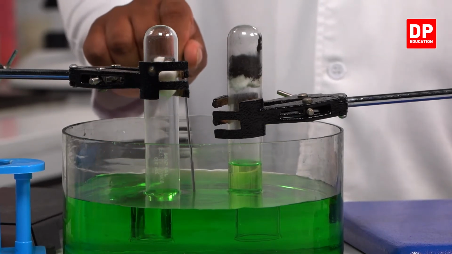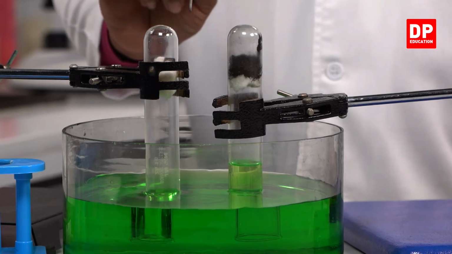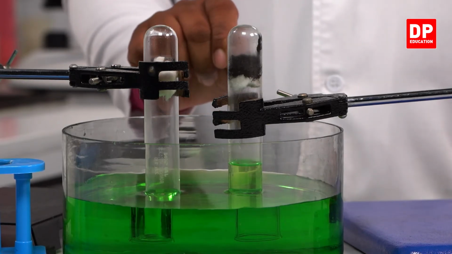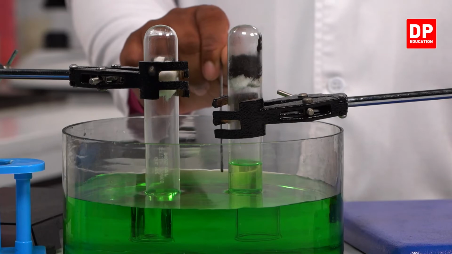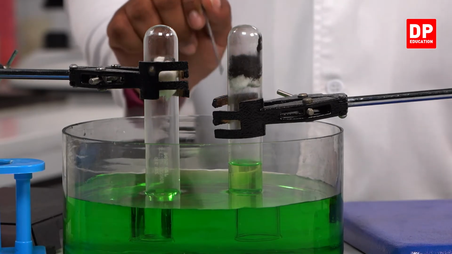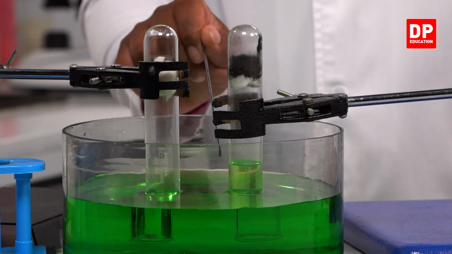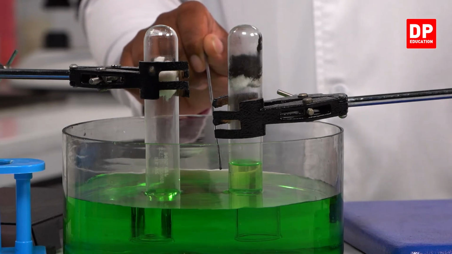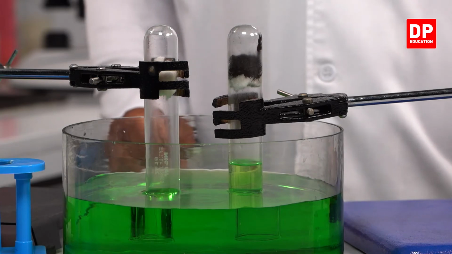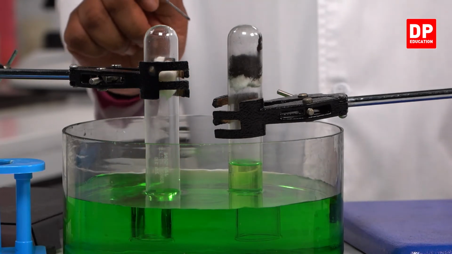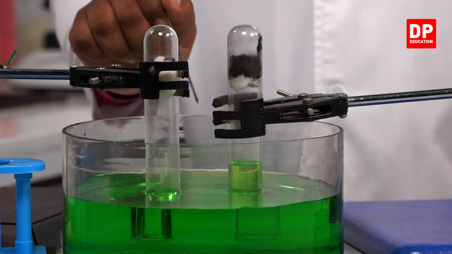Out of those 5 parts, 1 part is colored water. This is the part which the water has risen up. So this part which the water has risen up is about 1/5 of this entire volume from here to here.